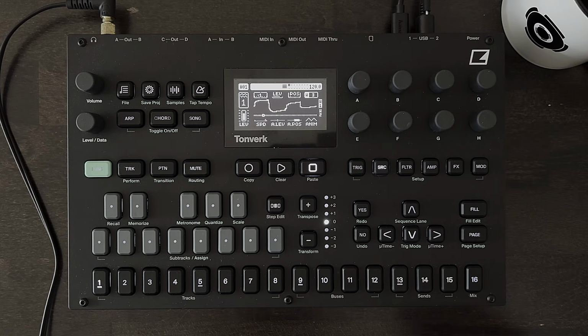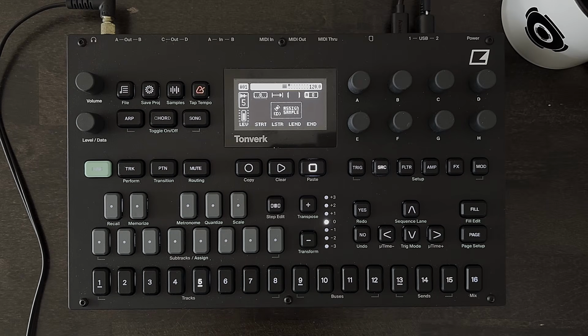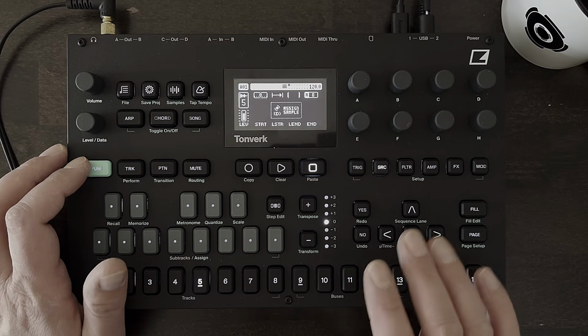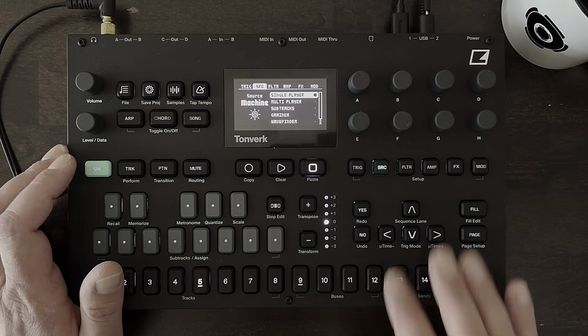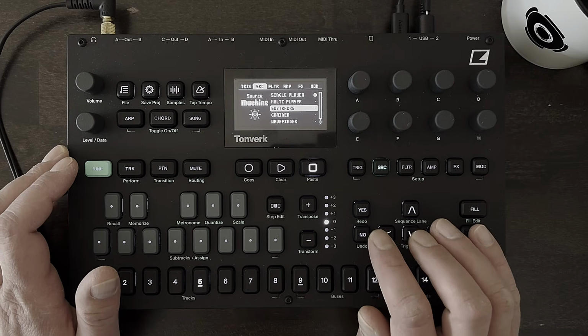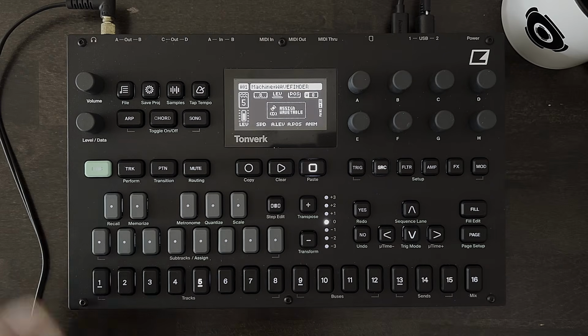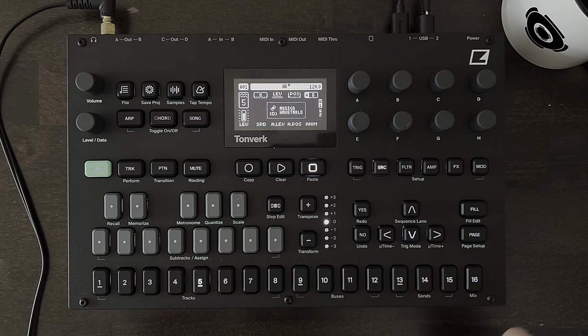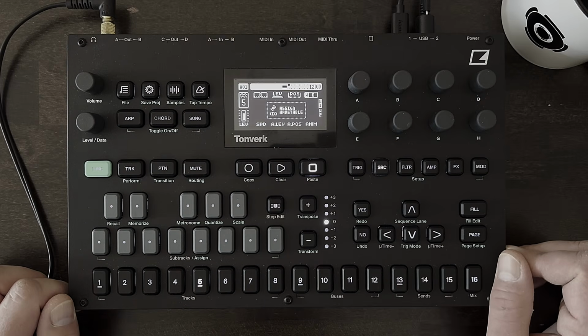So let's get started. Okay, first let's go on to an empty track right here. And we find the Wavefinder right here in the sources where we find all these other types of machines. It's right here. And now just a quick recap in case you haven't watched all these introductory videos yet. The Wavefinder is a wavetable oscillator thing.